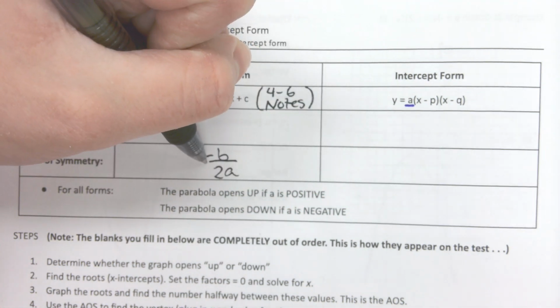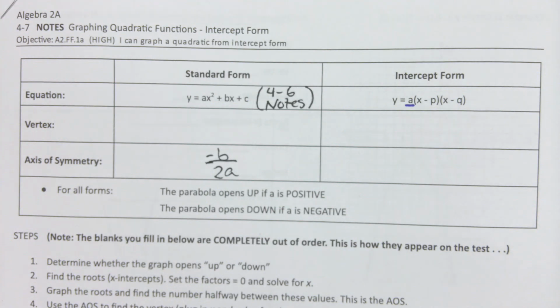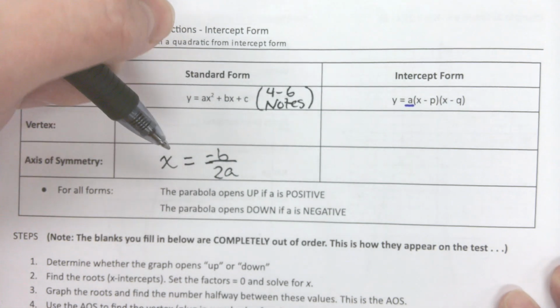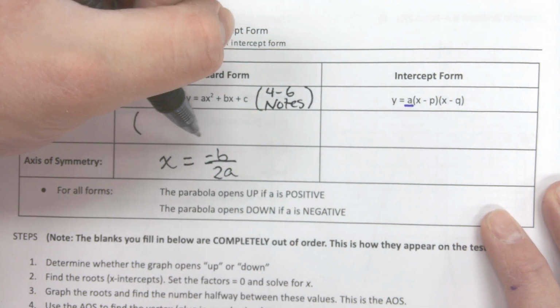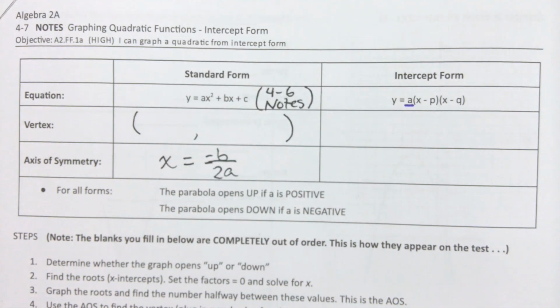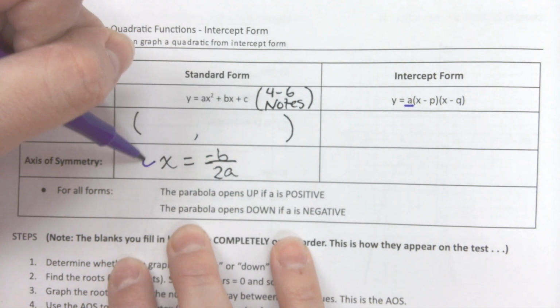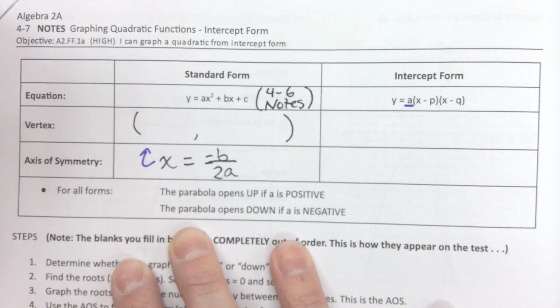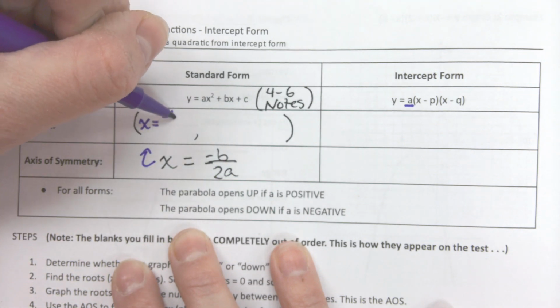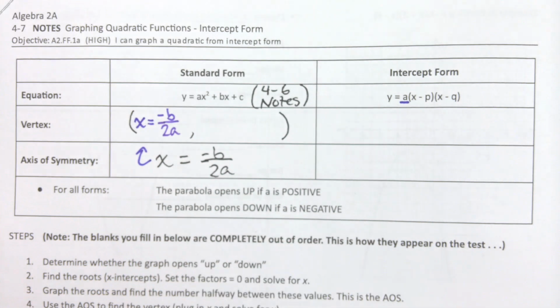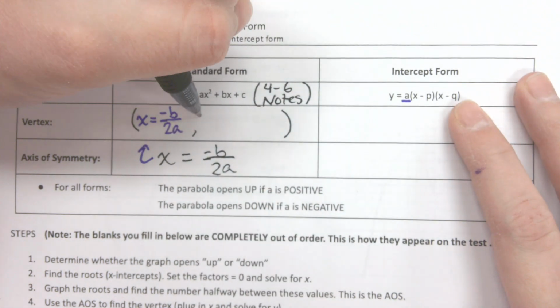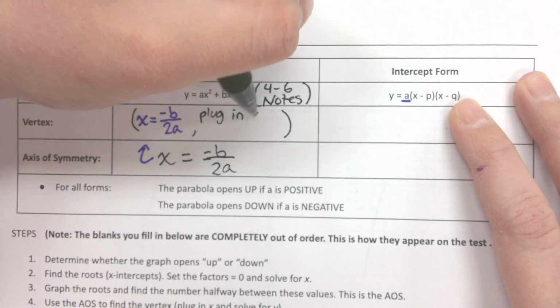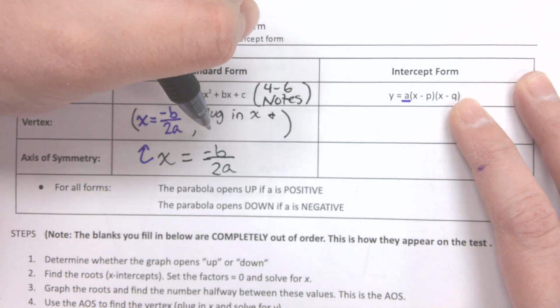Negative b over 2a. Now there's an important piece here. X equals. Yes. X equals, and that's really important because you have to put that in your answer. If you leave it out of your answer, it's wrong. And then from there, we find the vertex. Reminder, the vertex is the exact same thing. It's whatever this turns out to be, x equals negative b over 2a. And then to get the y value, we plug in x and solve for y.